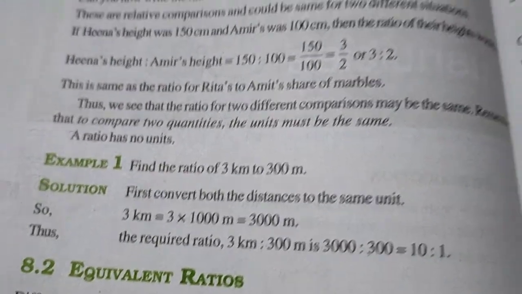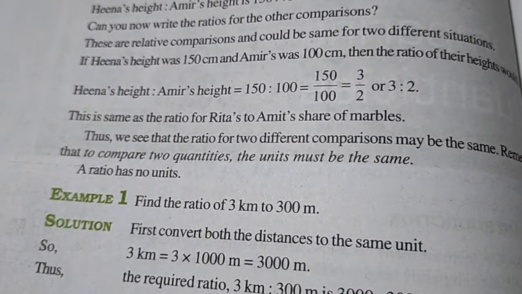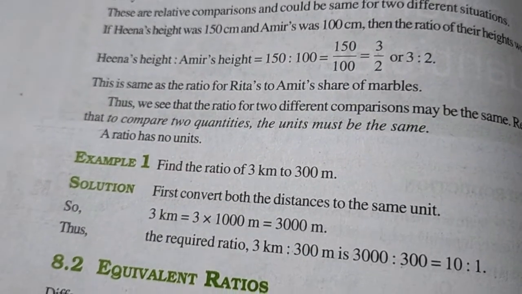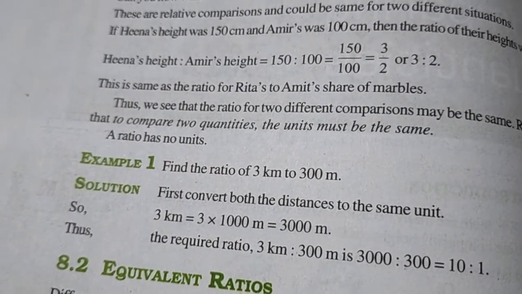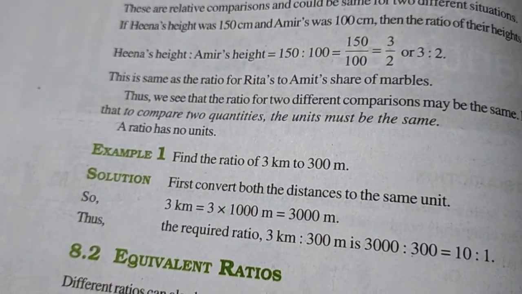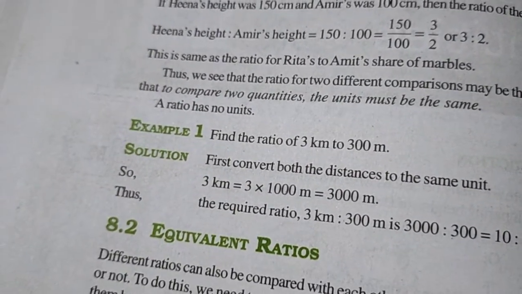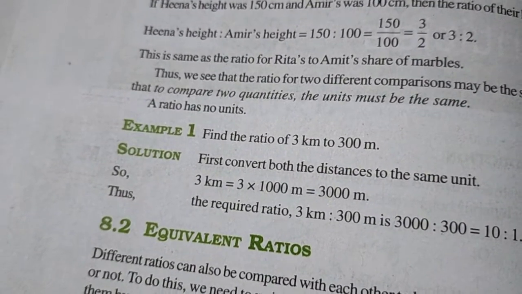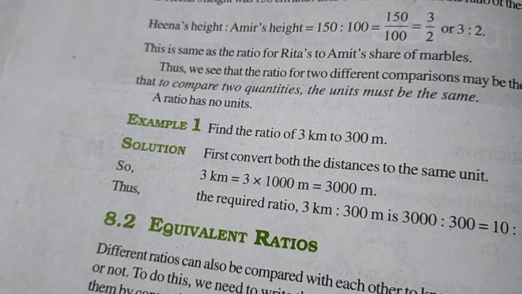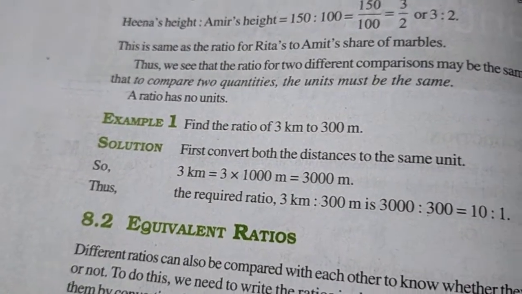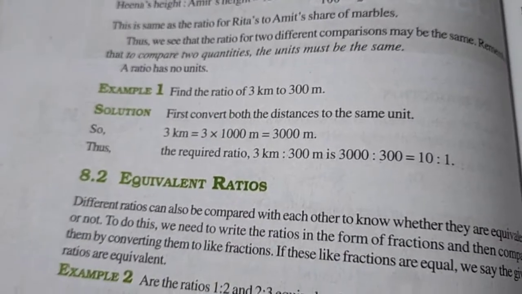Now remember, whenever you compare two quantities, their units should be the same. That means either both are in meters or in paise. You can't say that one is in rupees, another is in paise. Both should be in paise. Or say in liters. Both should be in milliliters, not one in liter and another in milliliter. No, then the comparison wouldn't be correct.